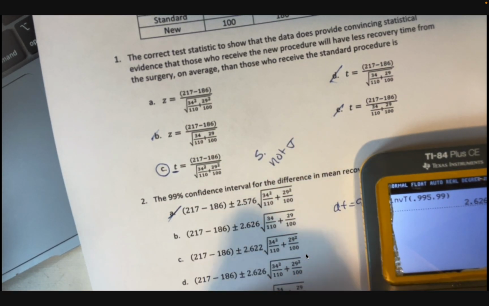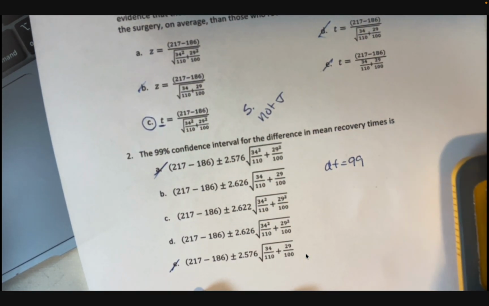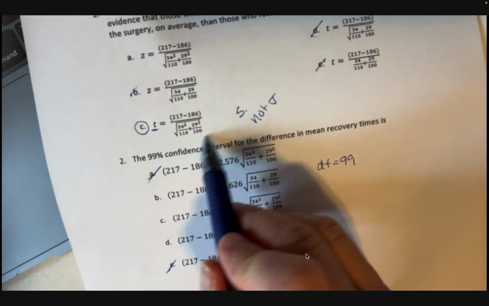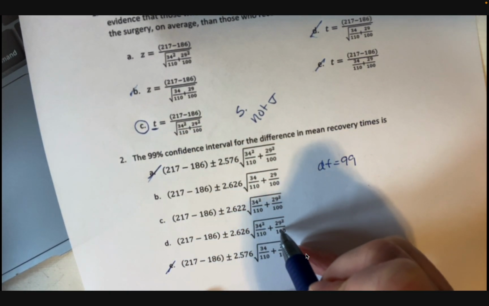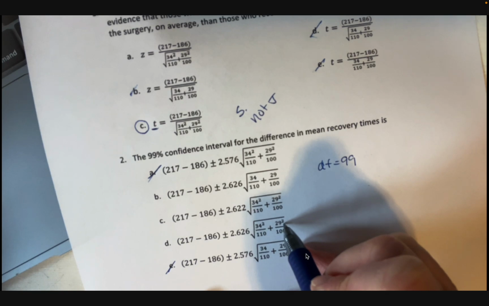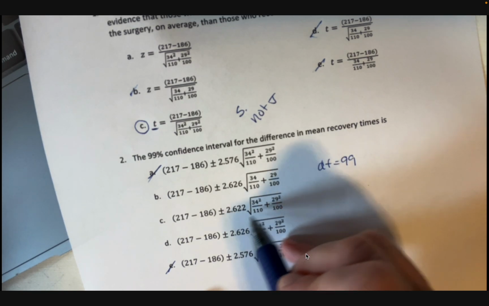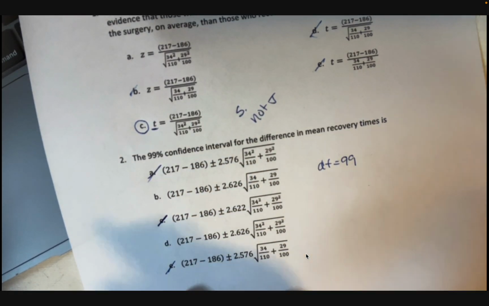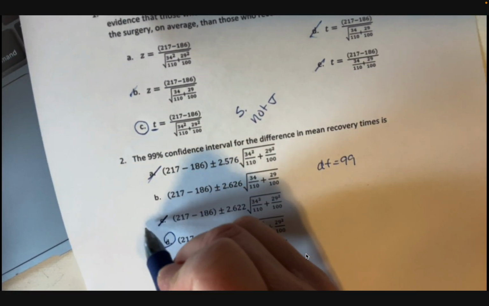So this one's not right. That's using z. This one's not right. That's using z. So then I'm left with these ones. Again, everything else here looks the same. This one, though, is different because it's 6.22. That's wrong. I'll show you what common error that one is. So this is the only one that's squared. So this is D.